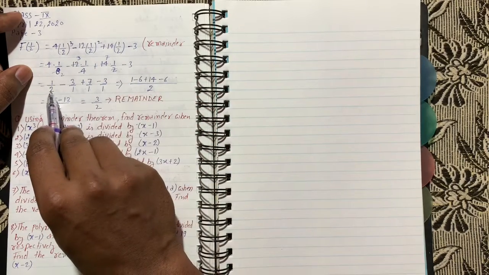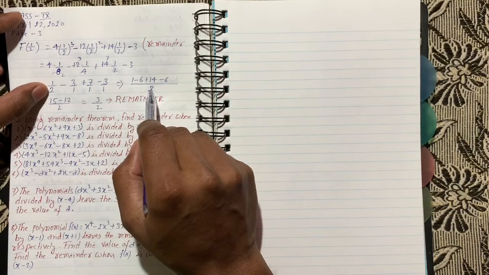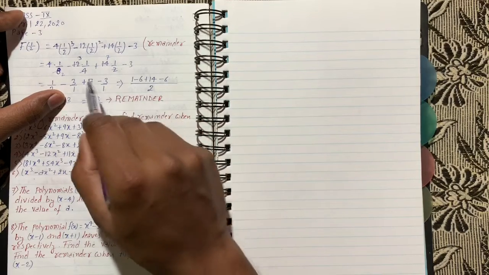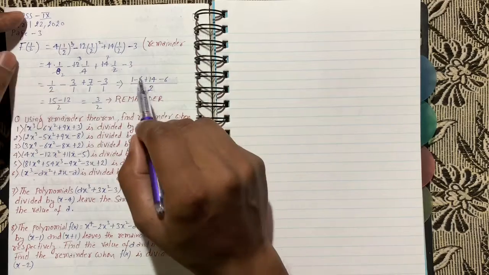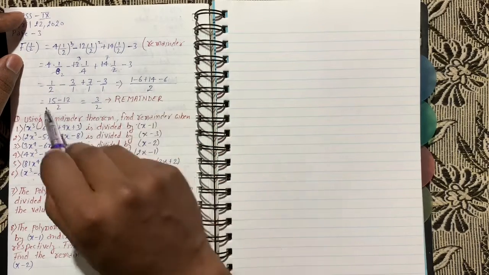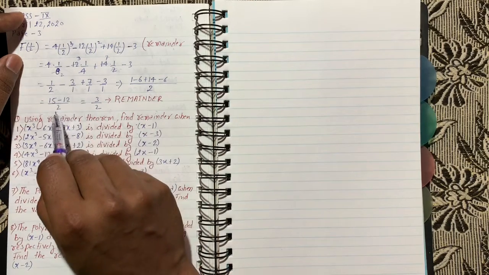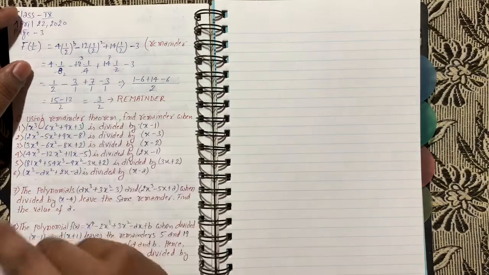Now take the LCM of all these. So 2 and 1, LCM is 2. Now 2 ones are 2, that's why only 1. Now 2 multiplied with 3 is 6, 2 multiplied with 7 is 14, 2 multiplied with minus 3 is minus 6. Now minus 6 and minus 6 is minus 12, 14 and 1 is 15, and the denominator is 2. So 15 minus 12 is 3, and the denominator is 2. So we have got the remainder 3 by 2.